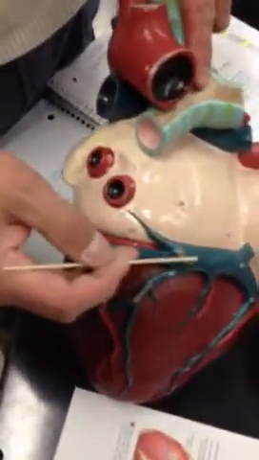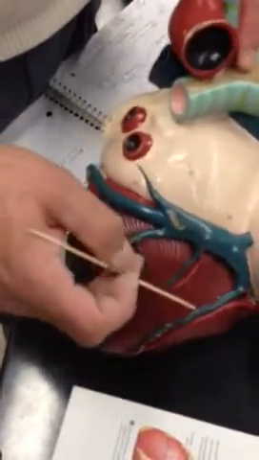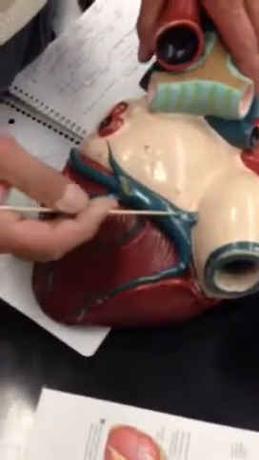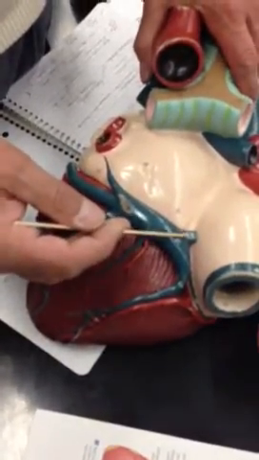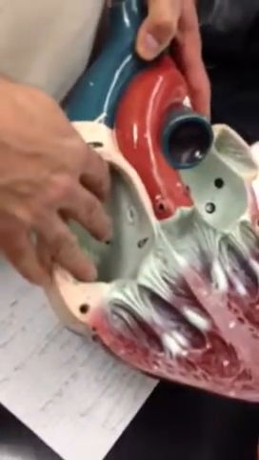to the coronary sinus, which is joined by the posterior branch, middle branch, and small branch, and that travels through the opening of the coronary sinus here, through here, back into the right atrium. So that's how the coronary artery blood returns back to the heart.